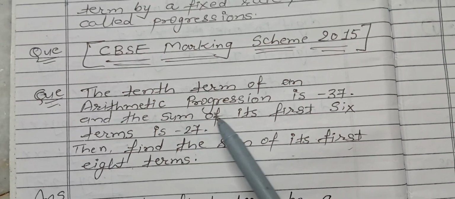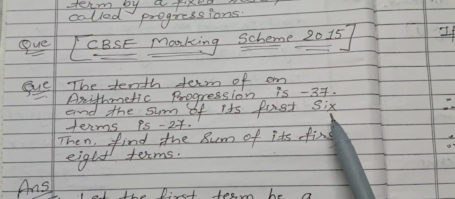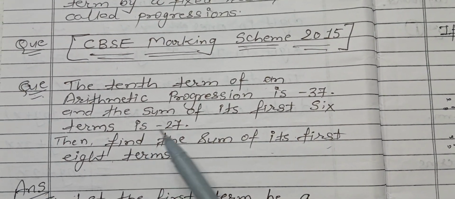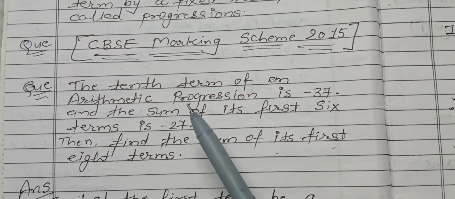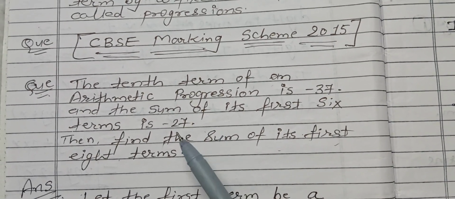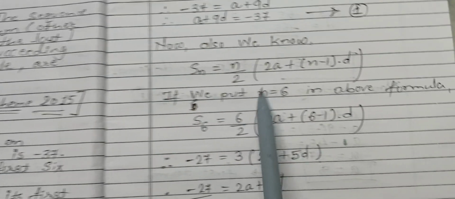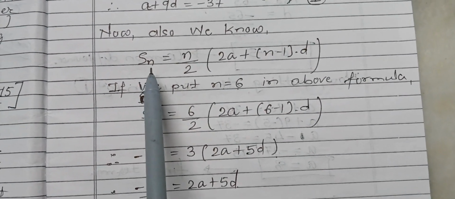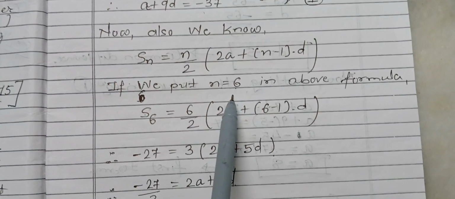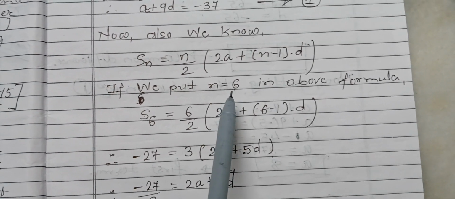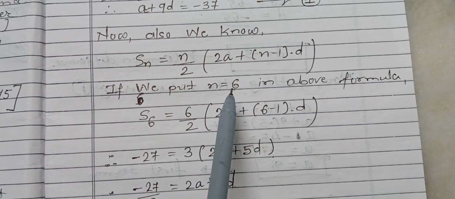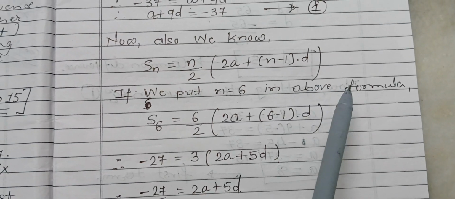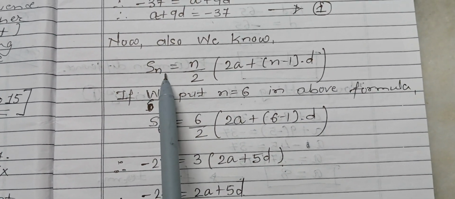The sum of its first 6 terms is minus 27. So S6 is minus 27. So we put n equal to 6, because in the question the sum of 6 terms is given as minus 27.